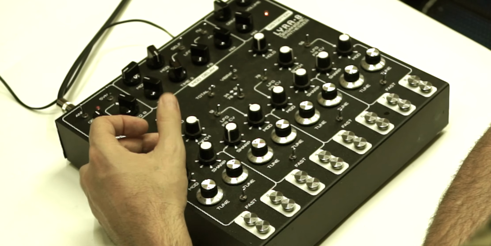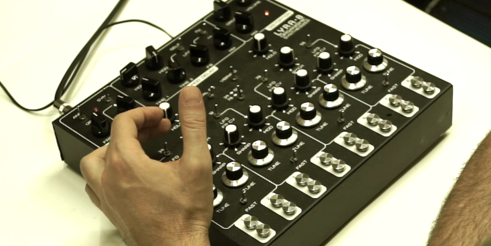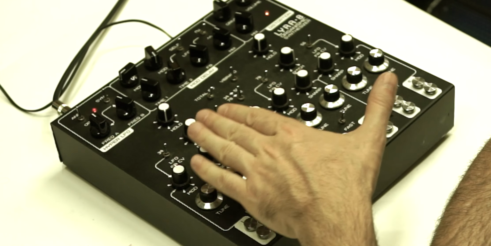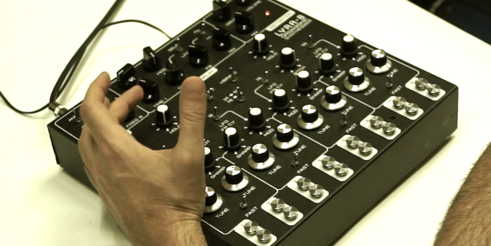And then two pairs of oscillators are combined in one group, and we have two groups here.